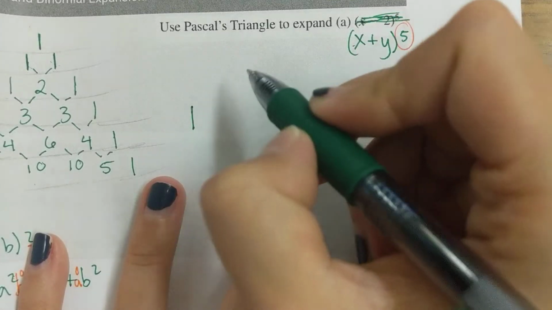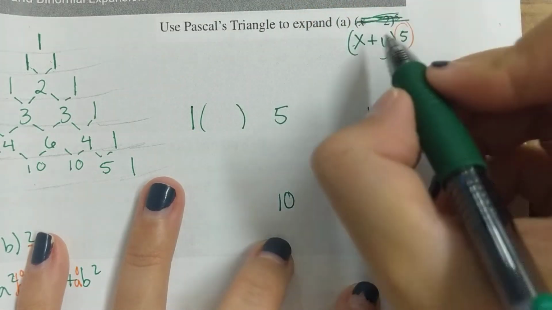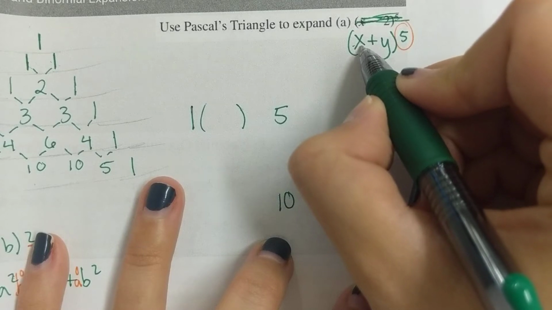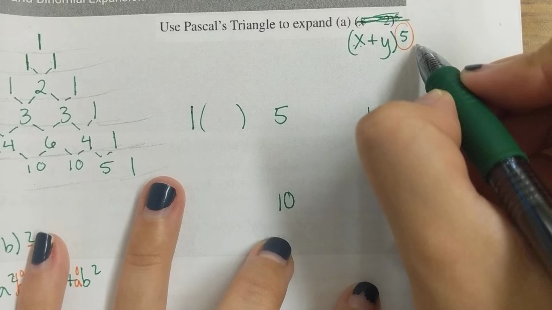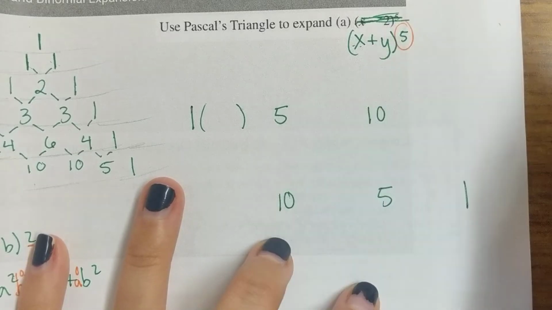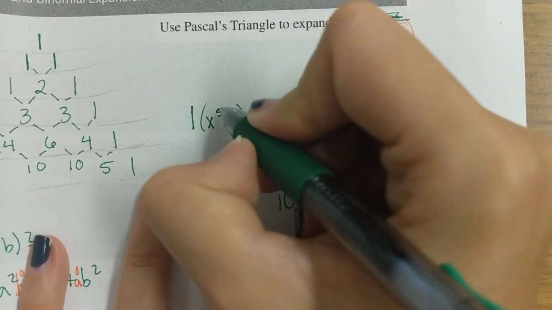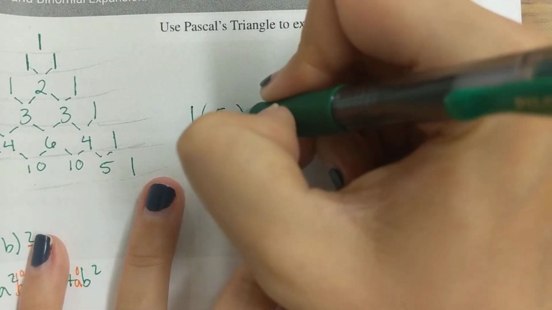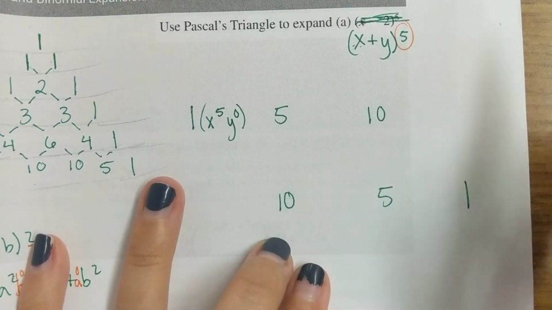So 1 is going to be times by the first term. It needs to be x to the power of 5 and y to the power of whatever adds to 5, so 0. X to the power of 5 and y to the power of 0. 5 plus 0 is 5.